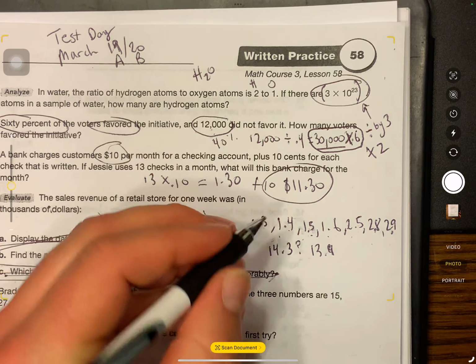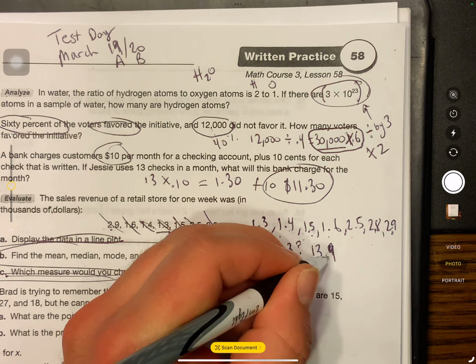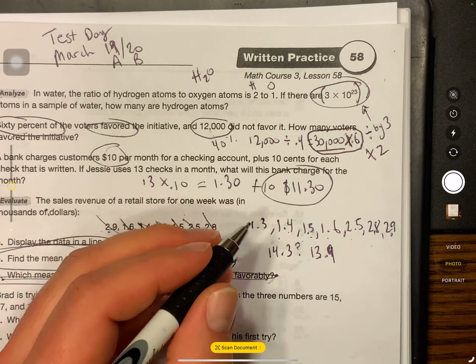All right, so you decide. Is it 13.9 or is it 14.3? Add them up. Maybe they're both wrong. Wow, okay. I'll have to double down on that.